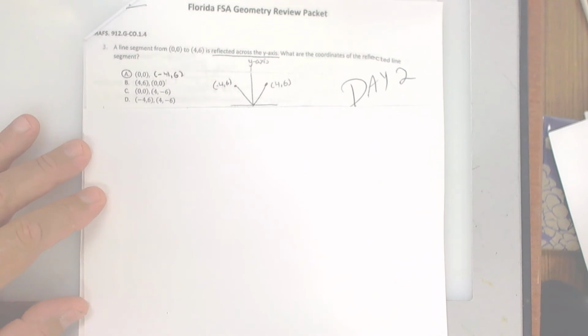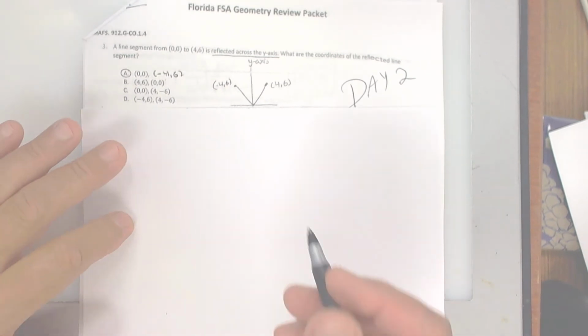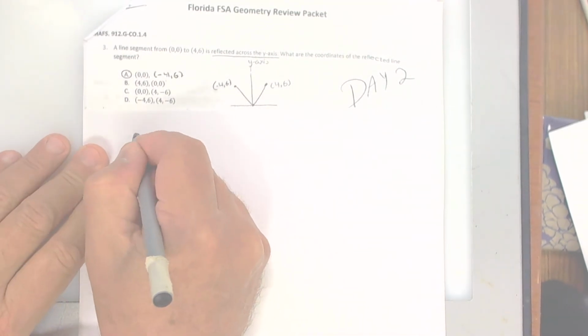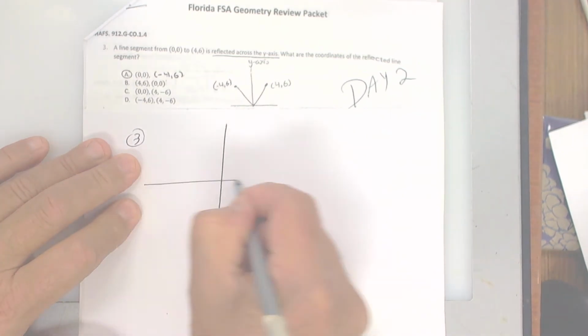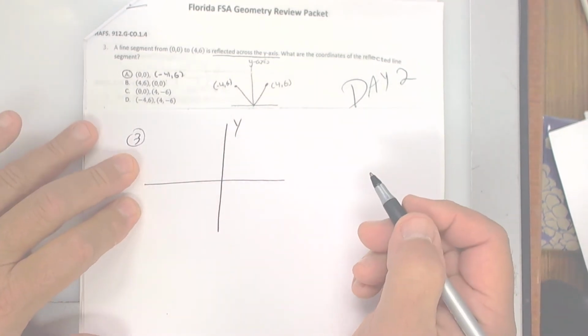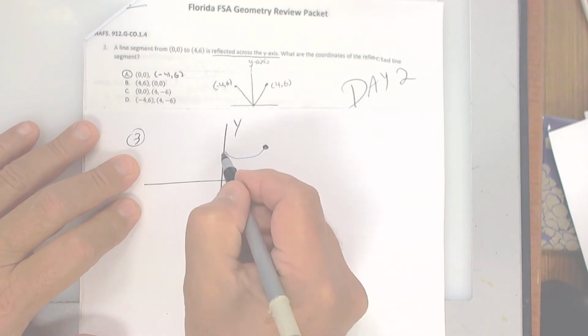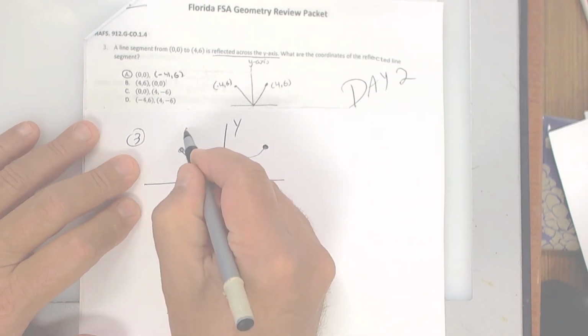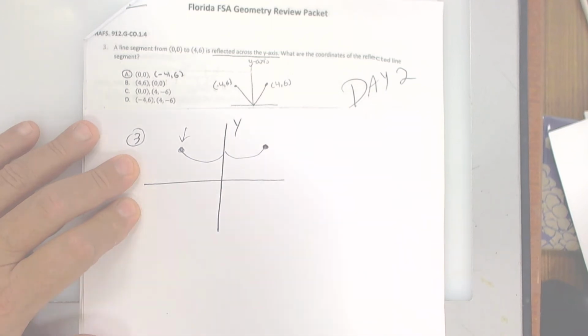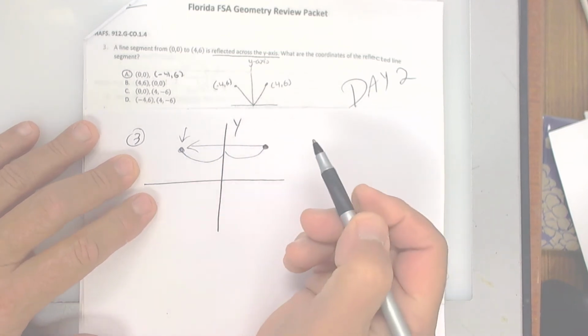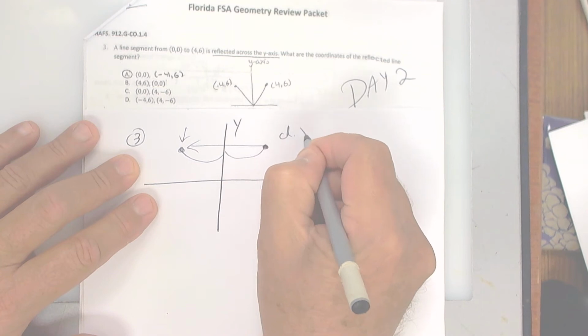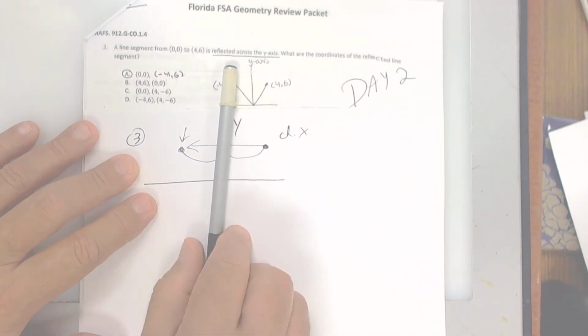Let's start off. Process, reflect over the y-axis. Let's talk about that a minute. Number 3. This is my y-axis. So if the point is here and I want to reflect it from here to here, then you're going sideways. And if you're going sideways, you change the x. So if you go over the y, you change the x.